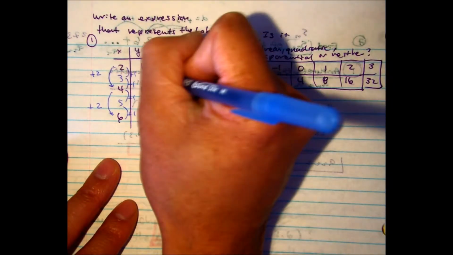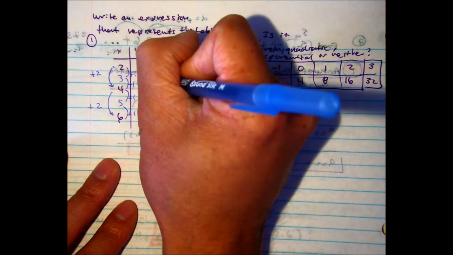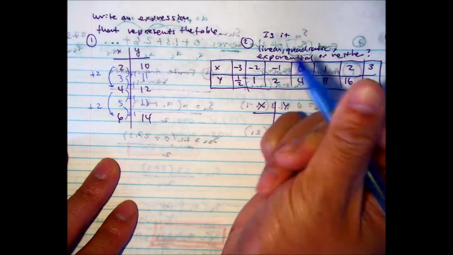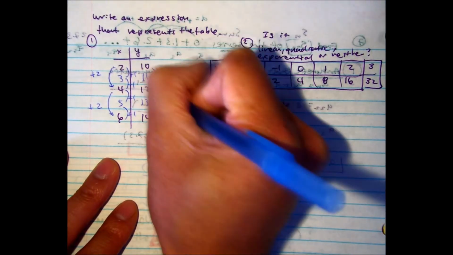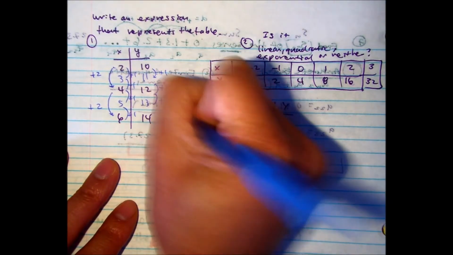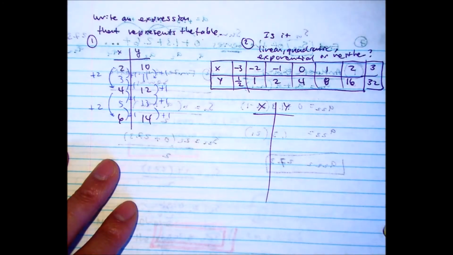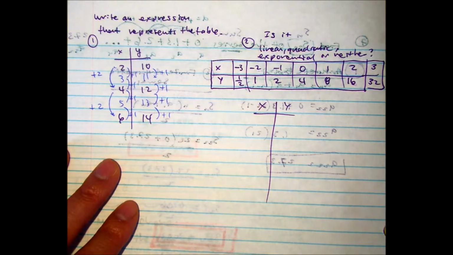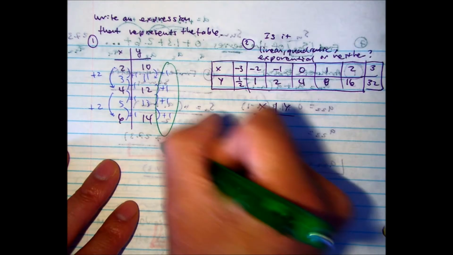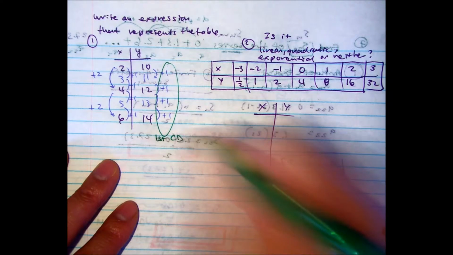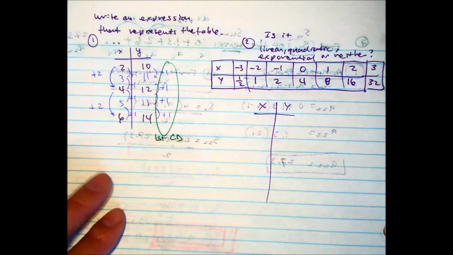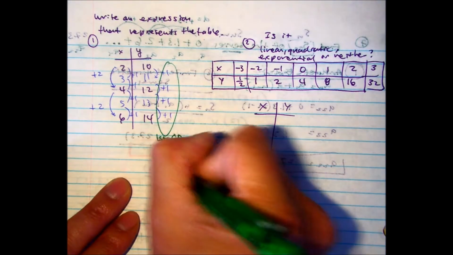And if you fill in the numbers on this side as well, you'll notice that they're just counting by ones. Did you guys see that? +1, +1, +1, +1. So your first common difference here, first common difference, and because we have a first common difference, this is linear, quadratic, exponential, or neither? Linear. Okay.